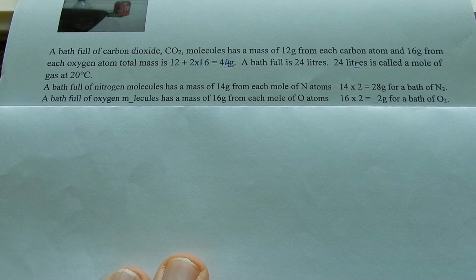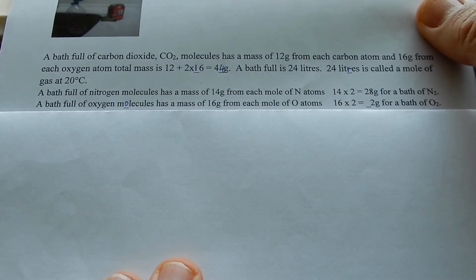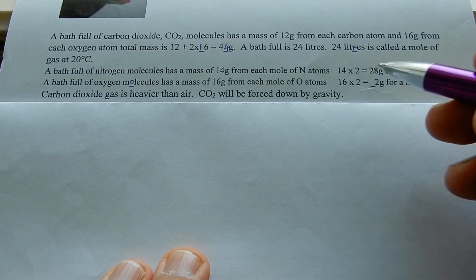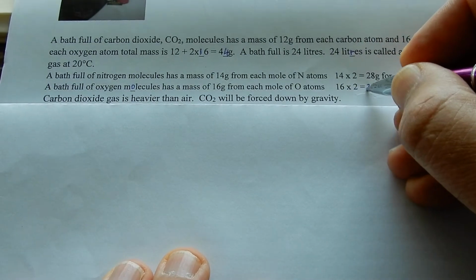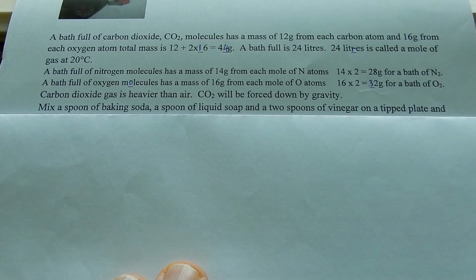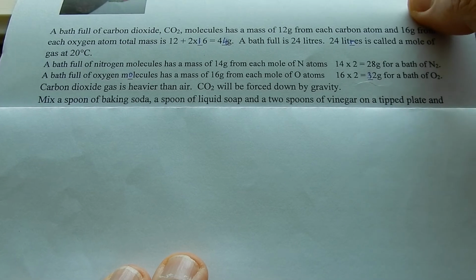A bath full of oxygen molecules has a mass of 16 grams from each mole of O atoms. 16 times 2 because it's O2. 16 times 2, 32 grams for a bath of O2. Carbon dioxide is heavier than air. CO2 will be forced down by gravity.